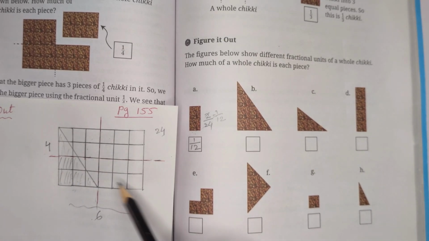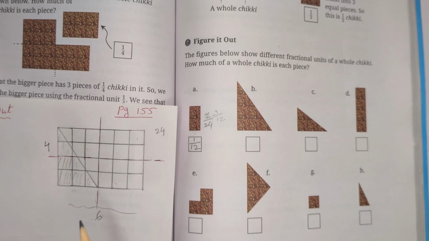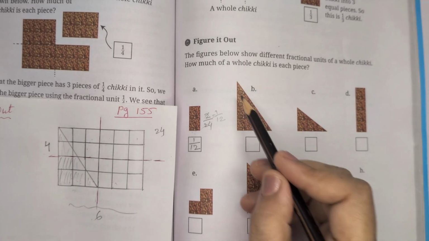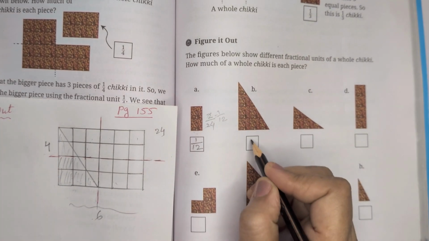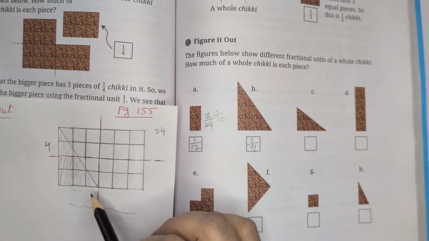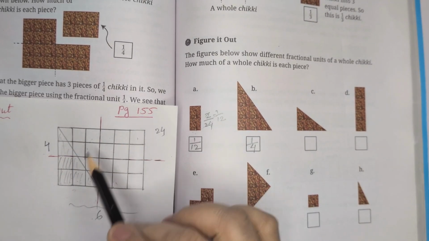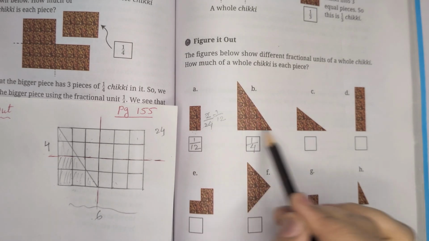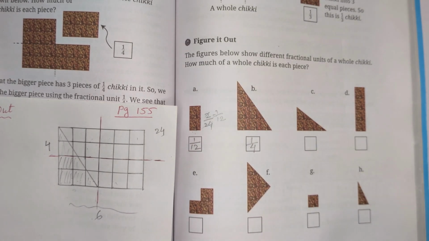The same way here also. So we get 4 triangles, and 1 out of that. So 1 triangle out of 4. If we divide the entire thing into 4 equal parts in the shape of triangles, 1 part is 1 by 4.